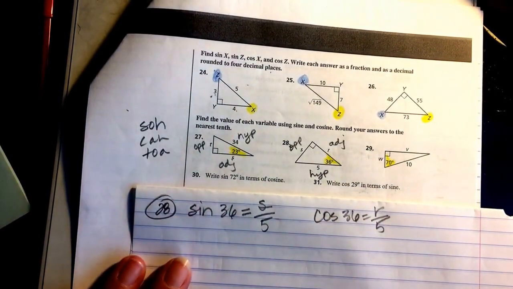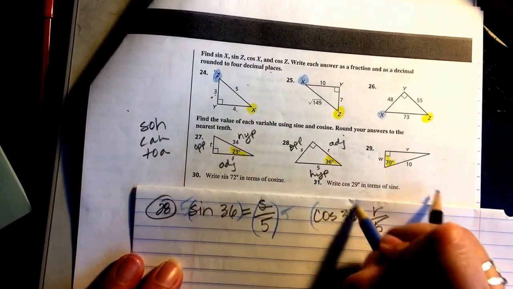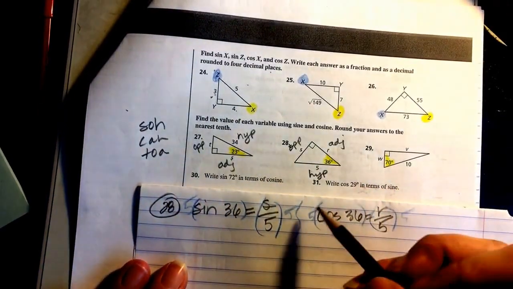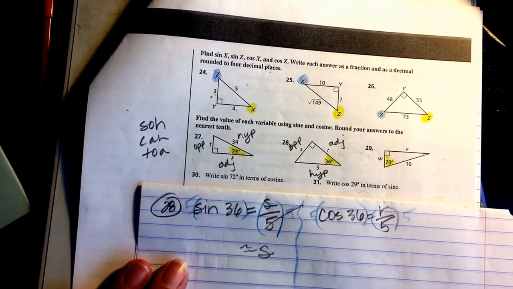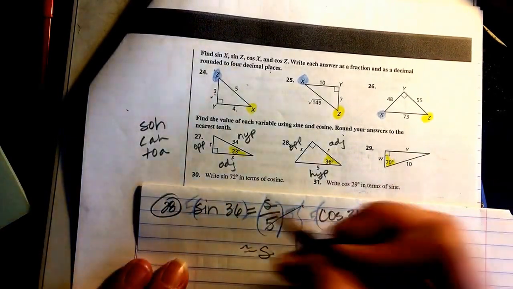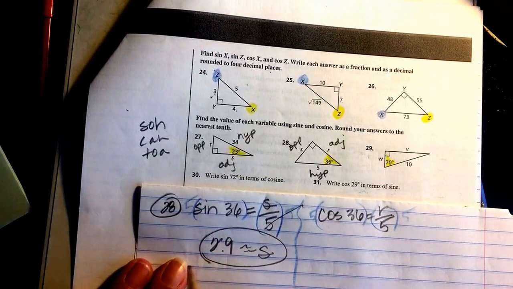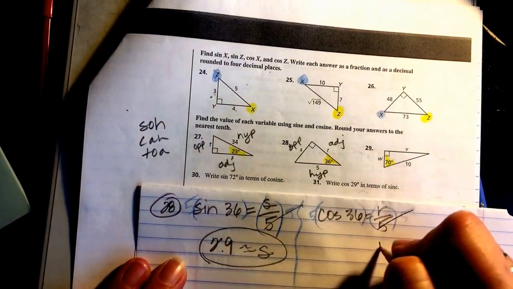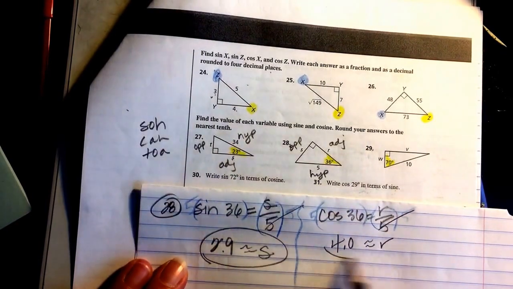In both cases, multiply by 5 to get that out of the denominator. I'm going to go to my calculator in a second here. S would be 2.9. It was 2.93, rounded it'd be 2.9. And R would be 4.0. It was 4.04, so I just round it to 4.0.